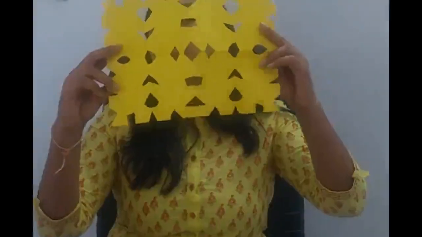Okay. Now, look here. When I open this, what comes out? It's a nice, beautiful design. And when I open the whole page, it looks like this. Now, the most important thing is, when I am folding it in half, one half is overlapping the other half.